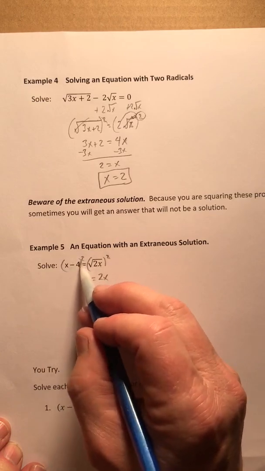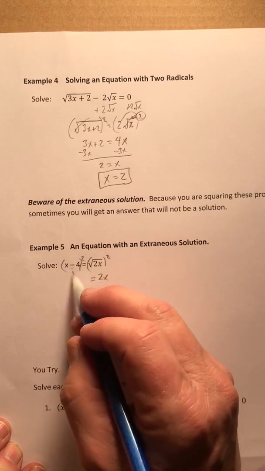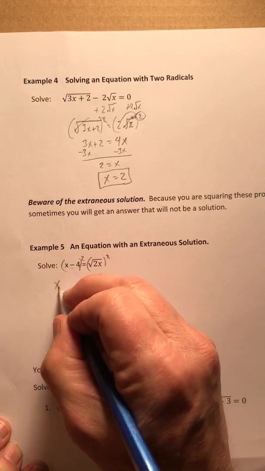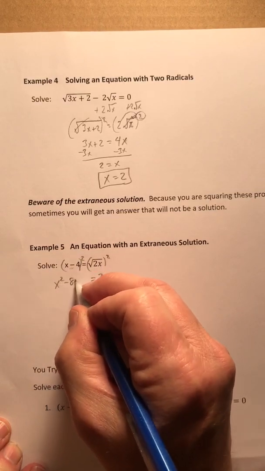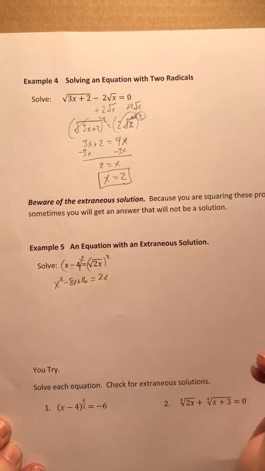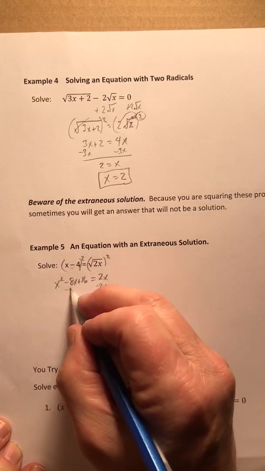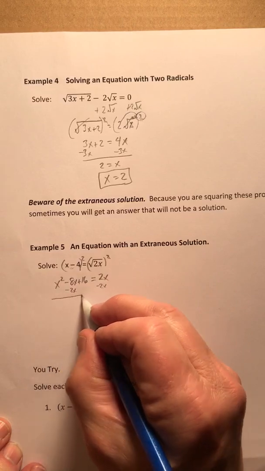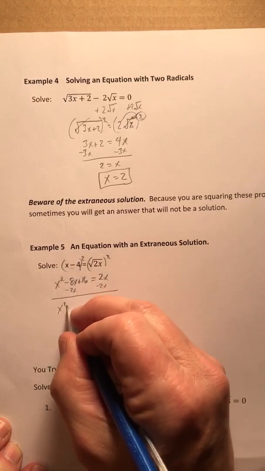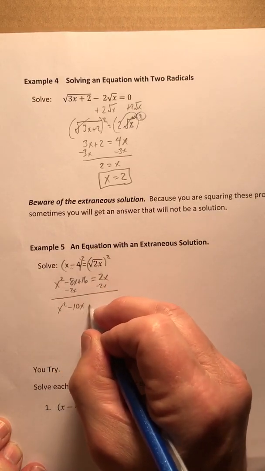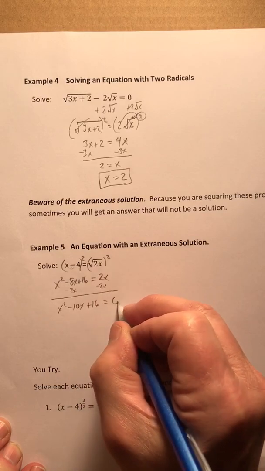Don't forget, you cannot distribute. So we have to FOIL this out. FOILing this out, we get x squared minus 8x plus 16. Now we have to subtract 2x. Subtract 2x, we get x squared minus 10x plus 16 equals 0.